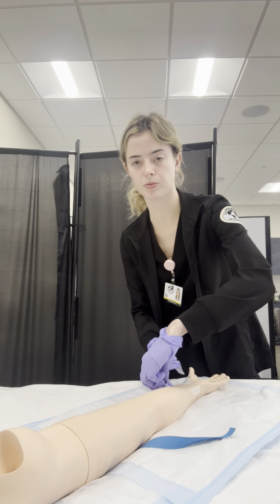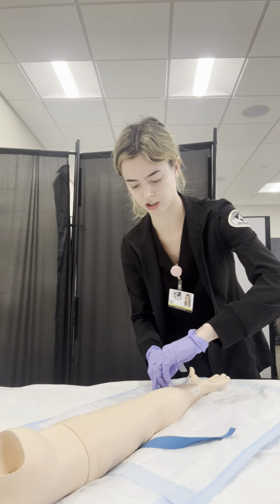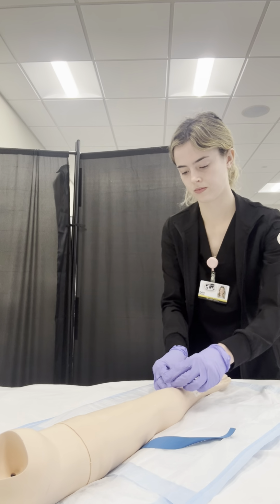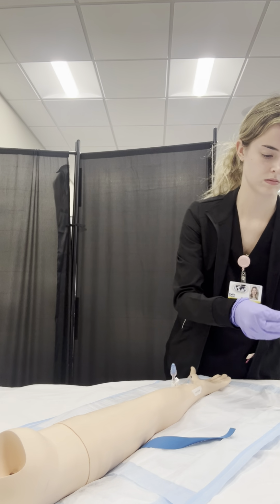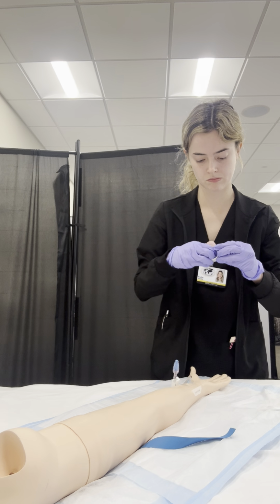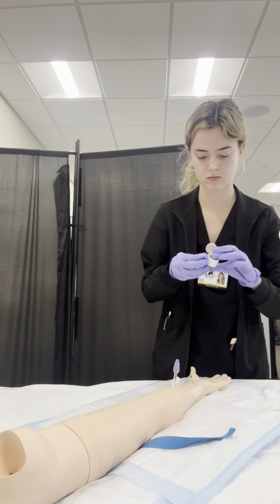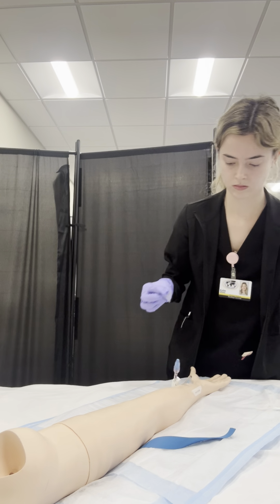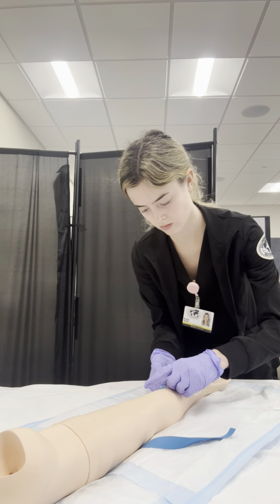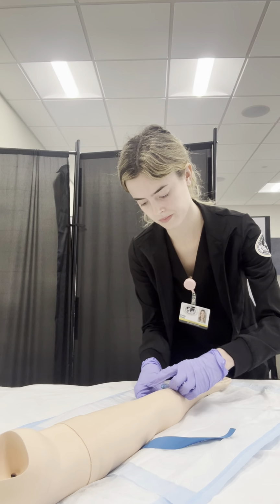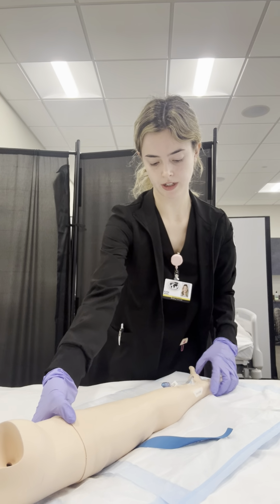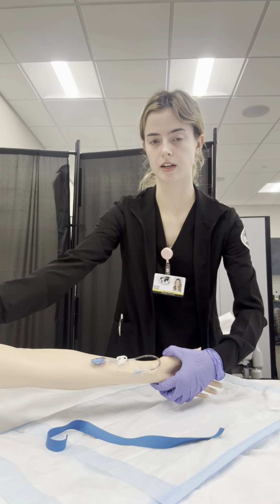So we're just going to take the J-loop, we're going to attach it just like this. So it is firmly secured on the side of the arm.